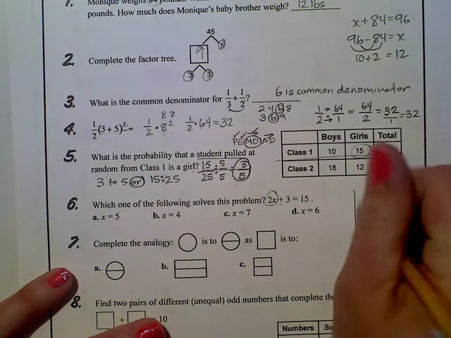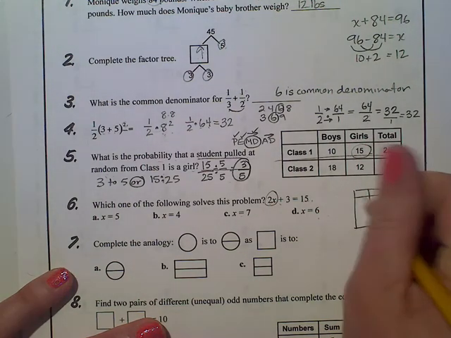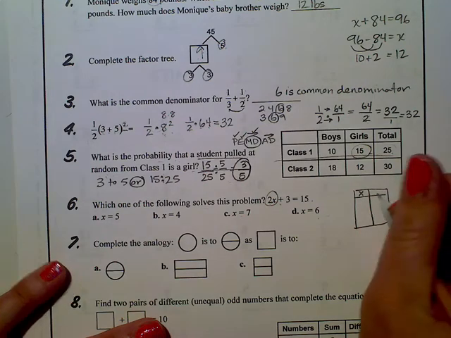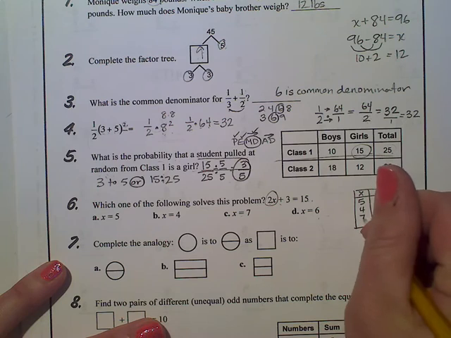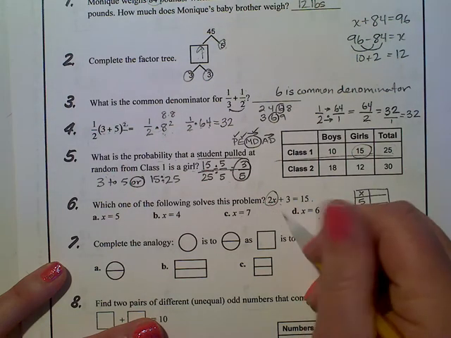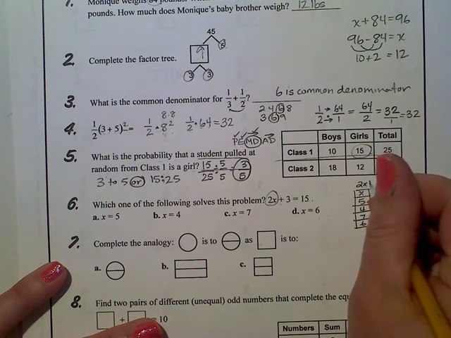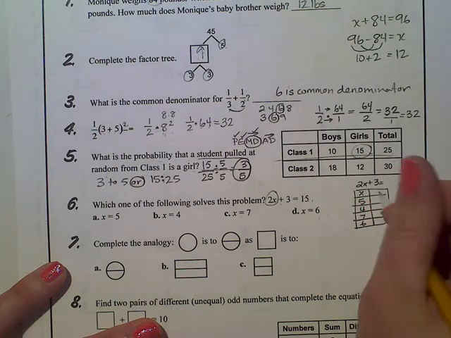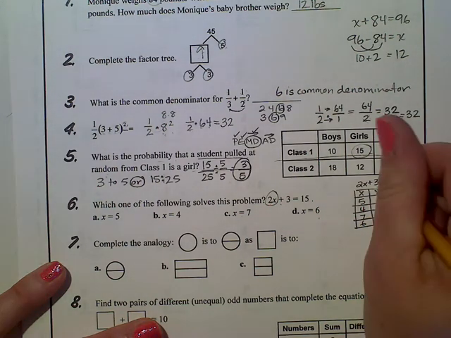But just so you know, it's the same as your input-output table. Your x would be here, so you'd have 5, 4, 7, and 6, and we need to get to 15. So every time it's going to be 2x plus 3 equals y. In this case, y is always going to be, or we want to get to 15. We don't know which one is going to equal.